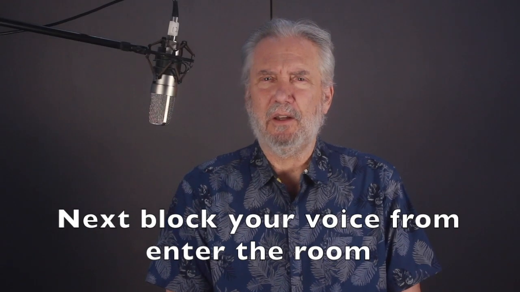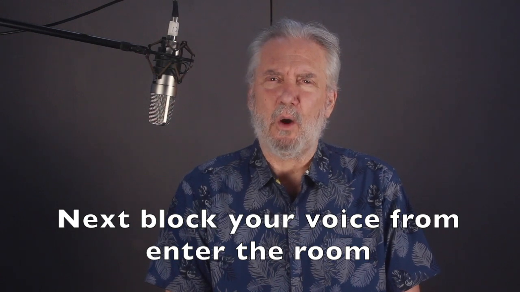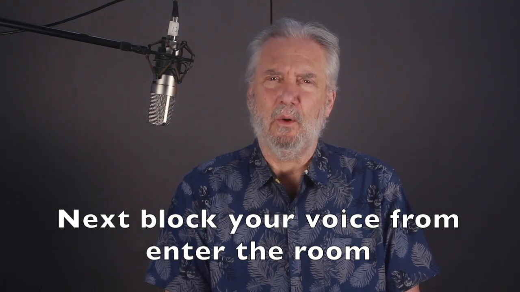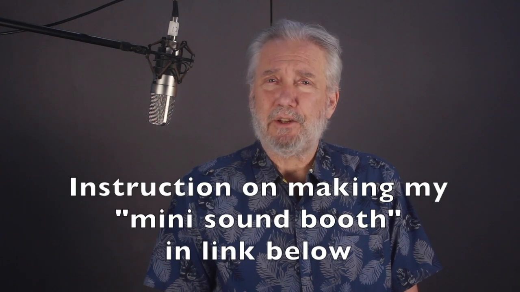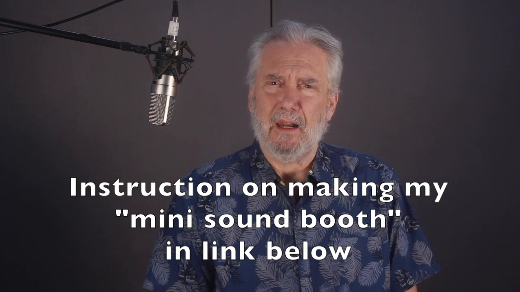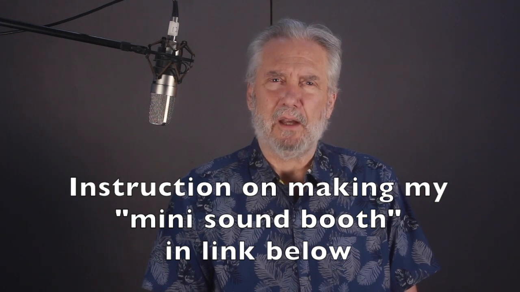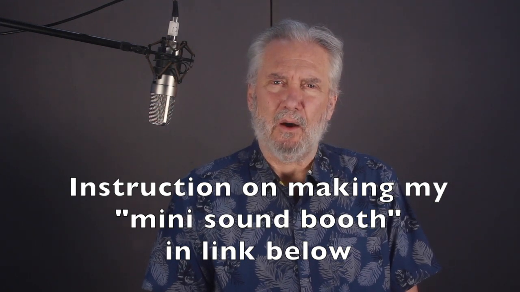The next thing I want to do is block the sound of my voice from going out into the room. To do this, I use a small sound booth that I've made from foam core panels and sound-absorbing foam. Notice that this also separates the computer from the microphone, so any computer noise doesn't bleed into the recording. I have instructions on how to build this mini sound booth on my website, and I'll leave the link below.